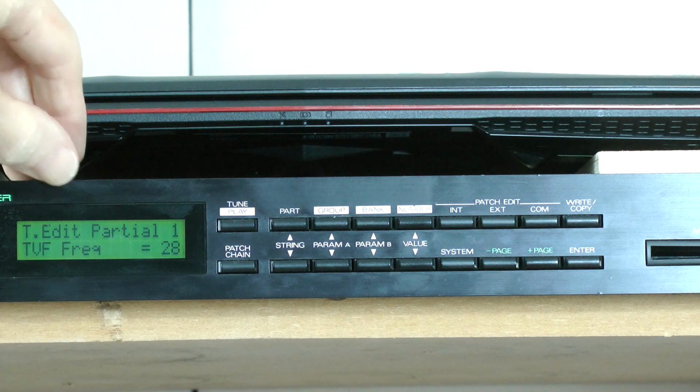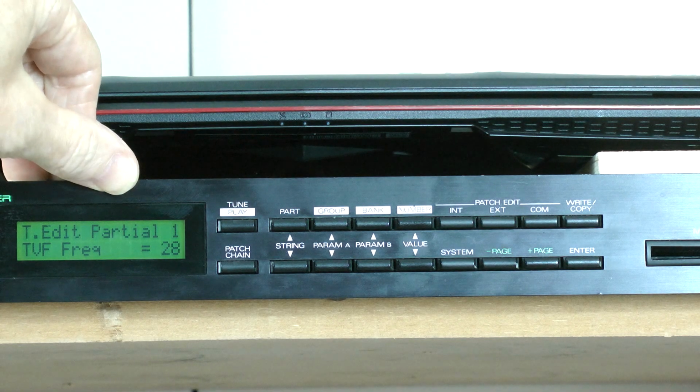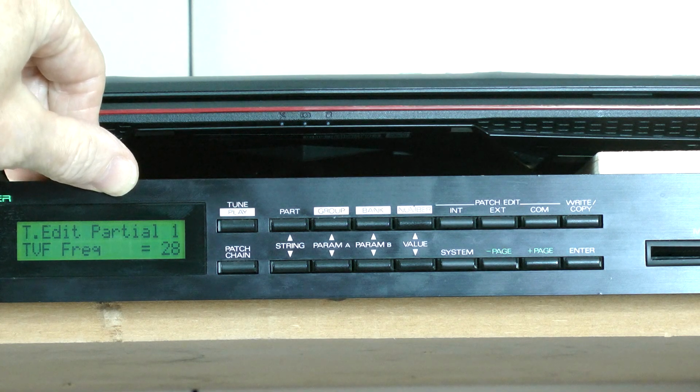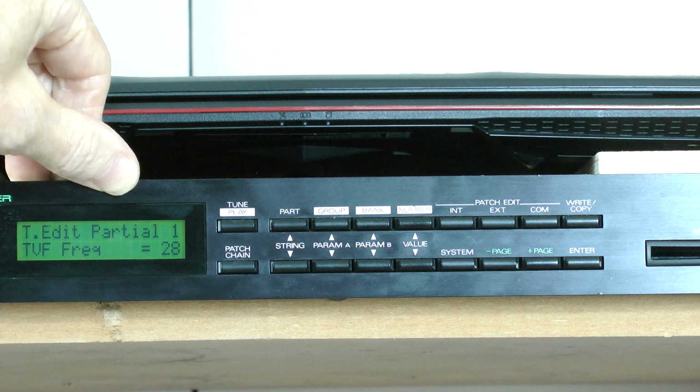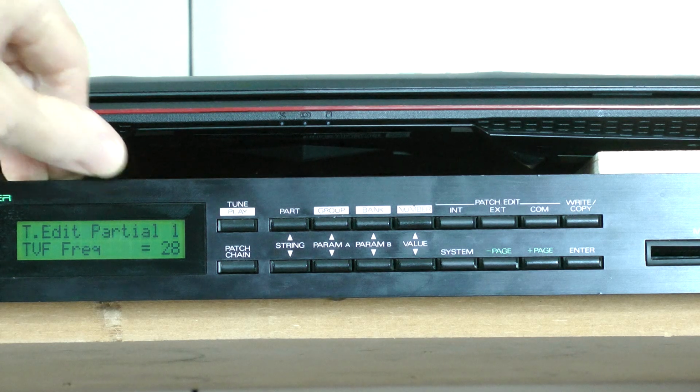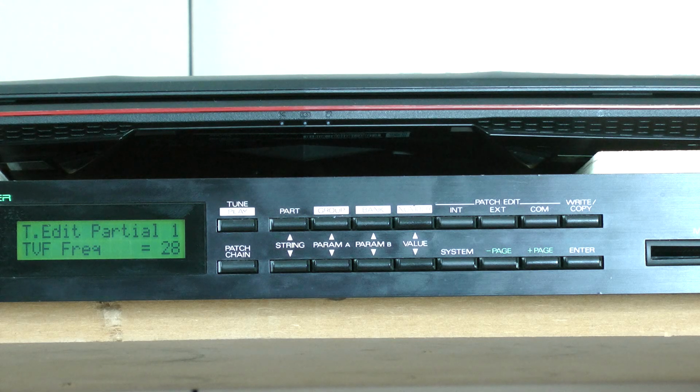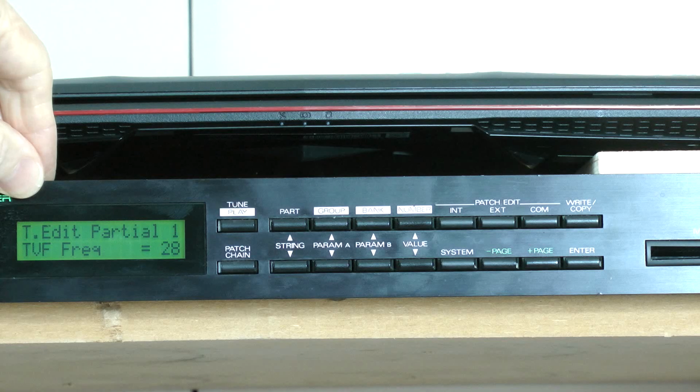When editing the parameters in a partial, you can actually copy these to another partial in the same tone if you wish to, as a shortcut. Or if you wish to copy a set of parameters from a partial from another tone, you can also do this using the copy write function.